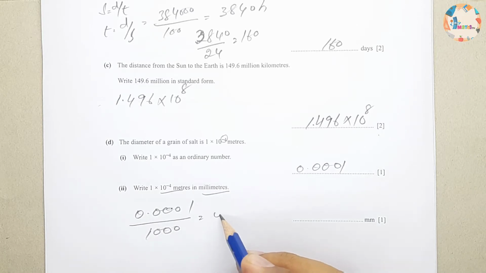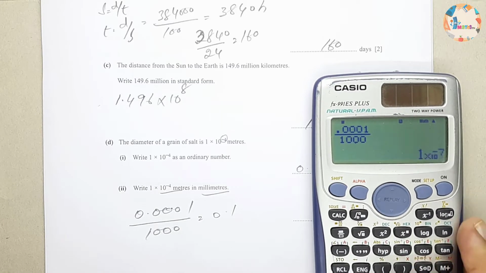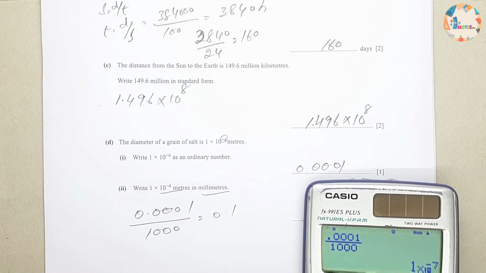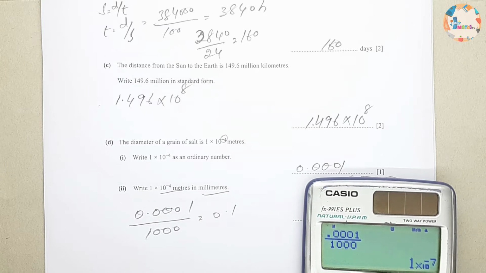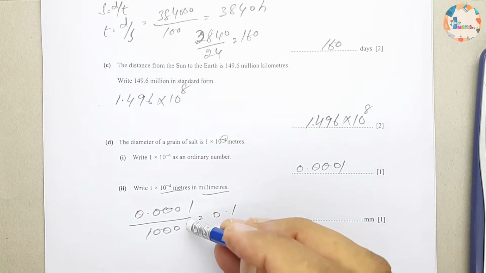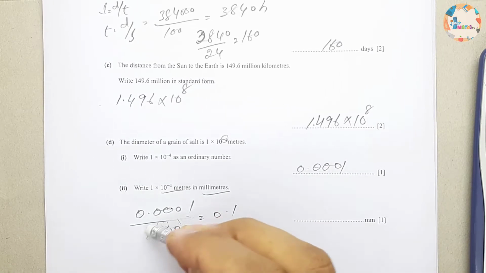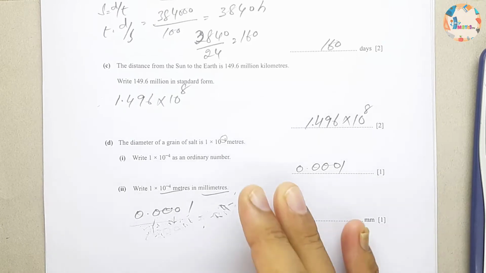So this will be equal to 0.1. We can use the calculator also to solve this. To convert meters into millimeters, we multiply by 1000, then we get the answer.